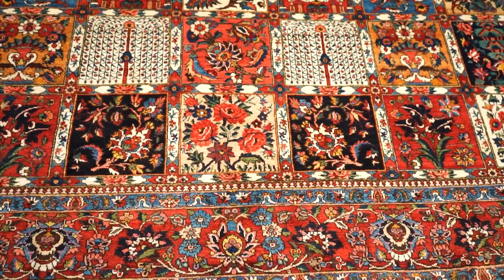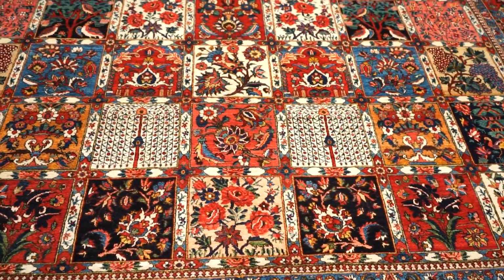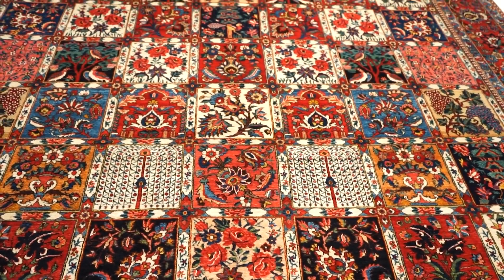Now let's go over garden panel design. This is another one of my personal favorite designs. And what it looks like is various different types of gardens that are inside of panels, and these panels are repeating throughout the field of the rug.